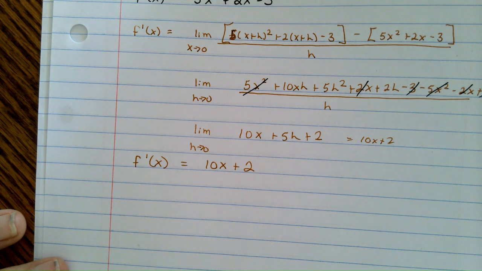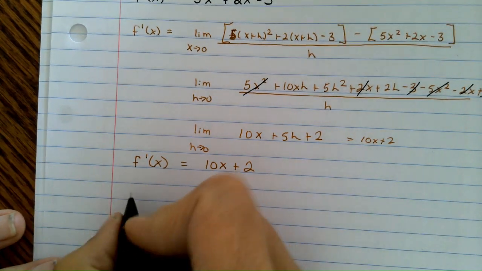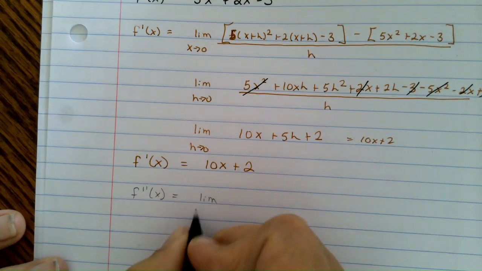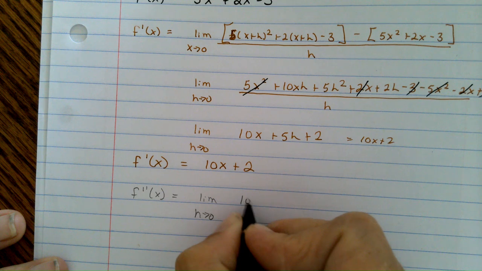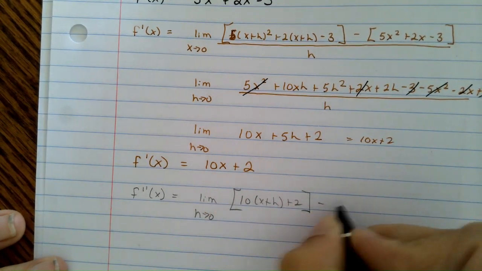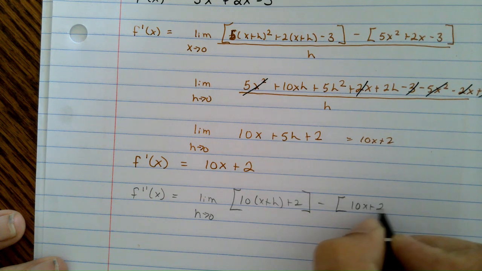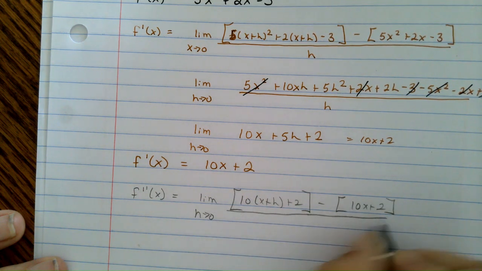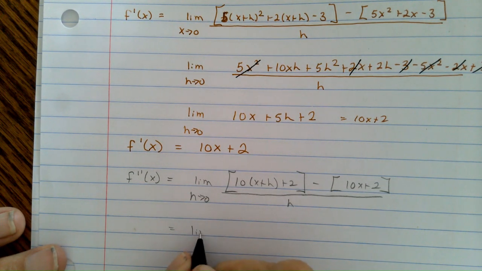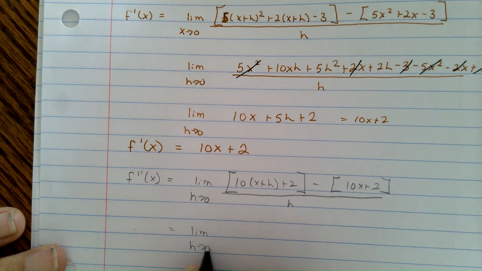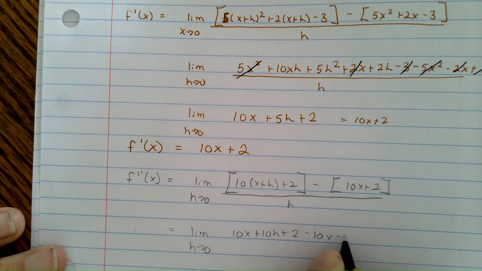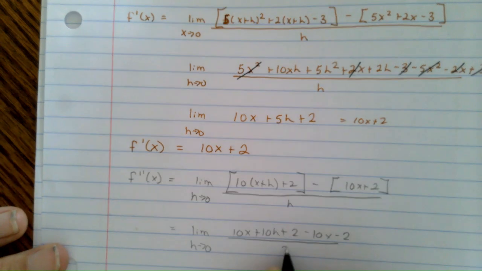Okay, switching colors now, right? The second derivative equals the limit as h approaches 0 of 10(x plus h) plus 2 minus (10x plus 2), all divided by h, equals the limit as h approaches 0 of 10x plus 10h plus 2 minus 10x minus 2, all divided by h.